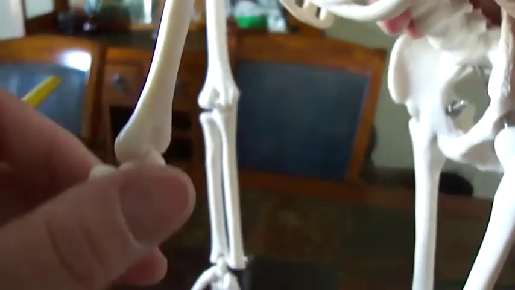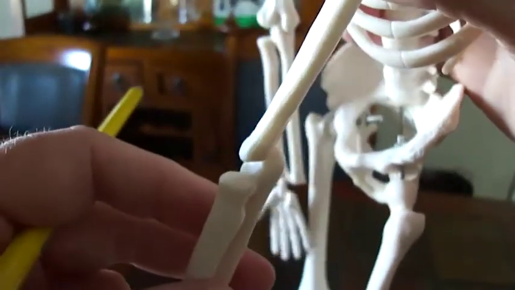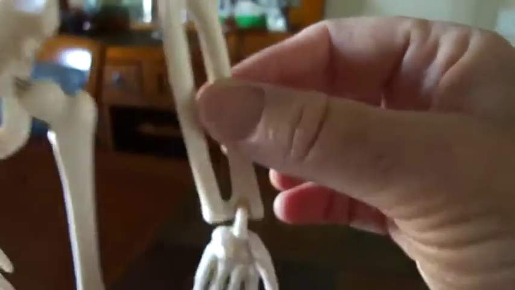The ulna is, let's see, the interior medial part, and the olecranon process connects into the elbow right here. Little notch on there. The radius is the lateral portion, the smaller bone.